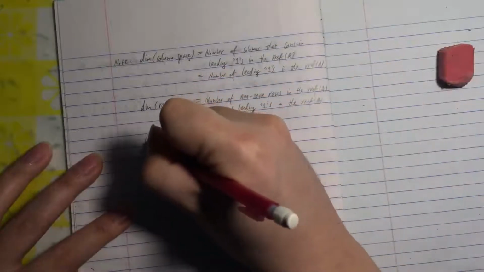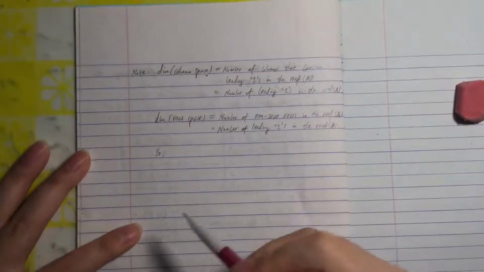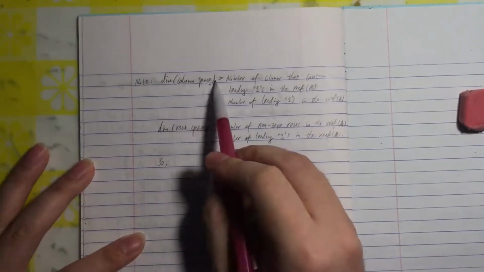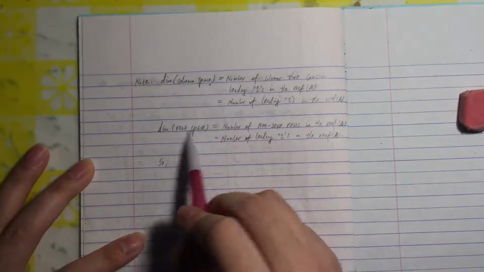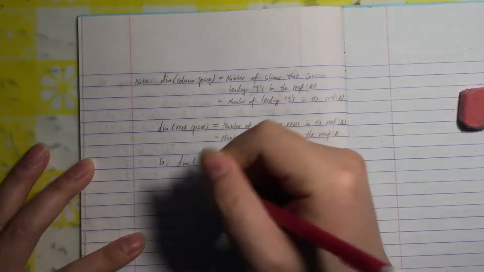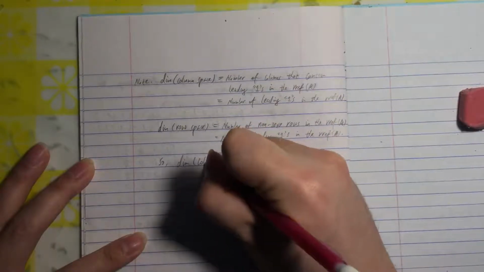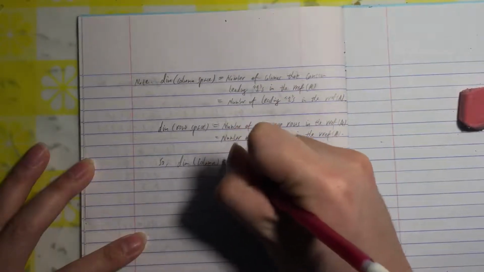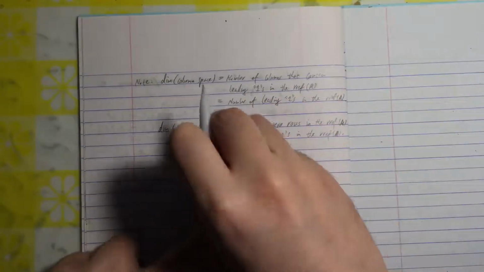Therefore, we can see that for any matrix, the dimension of the column space is always the same as the dimension of the row space.